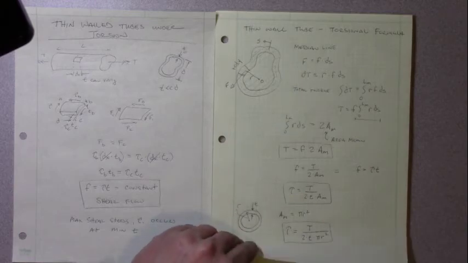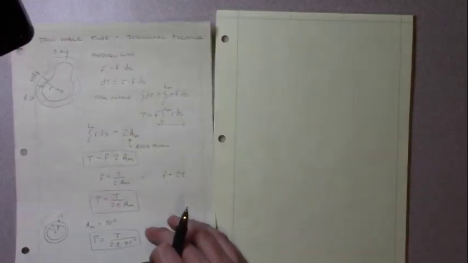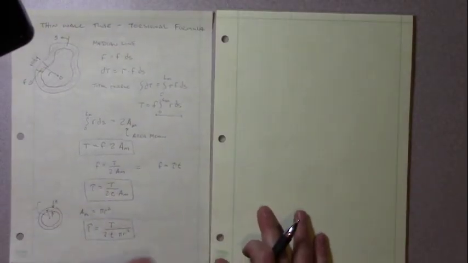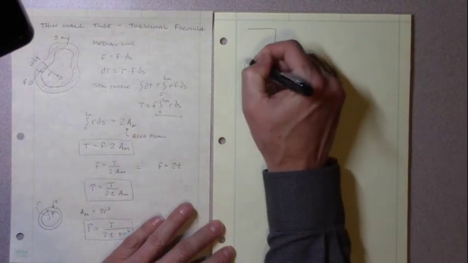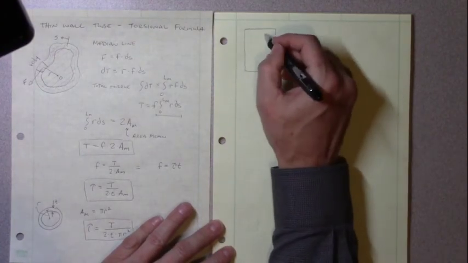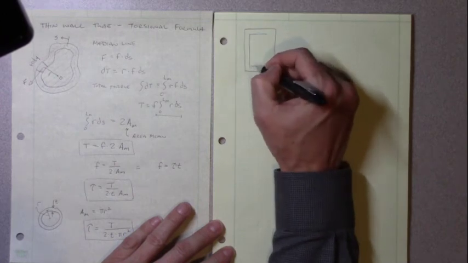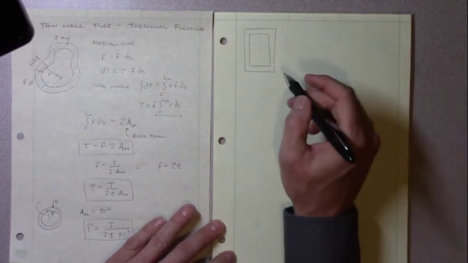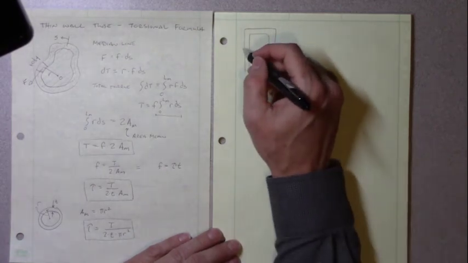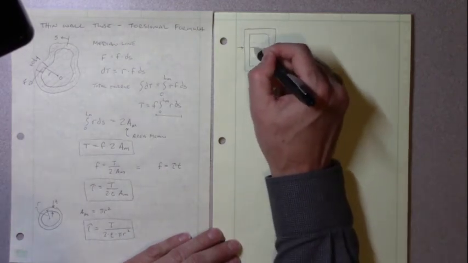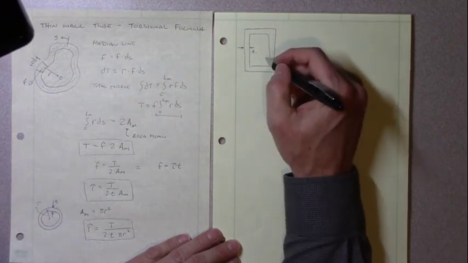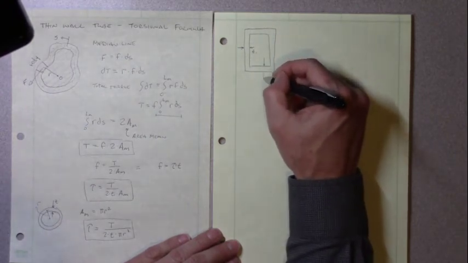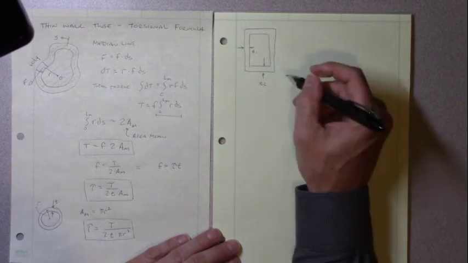We can also do this for rectangular cross sections. So if we look at a rectangular cross section, again, this is a thin wall rectangular cross section. The vertical sides are going to have a thickness of T1. The horizontal sides are going to have a thickness of T2.